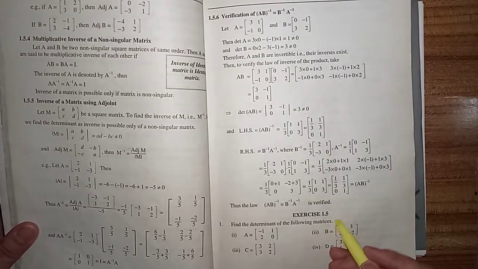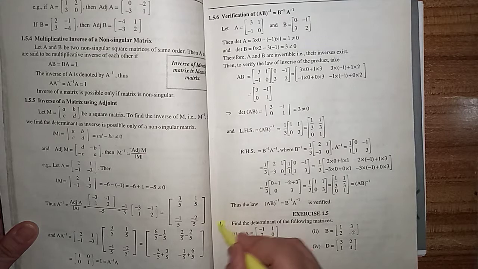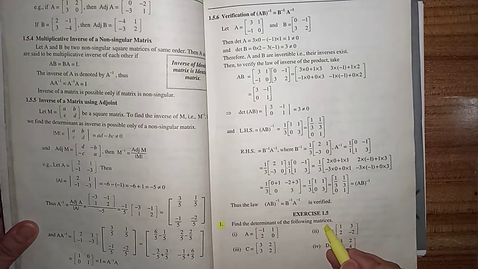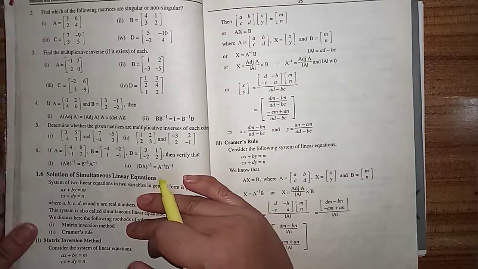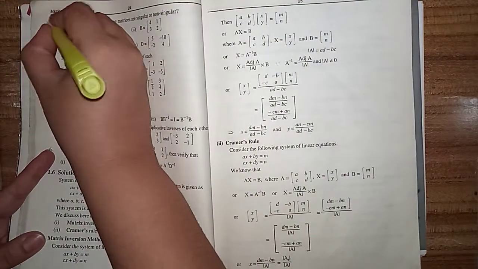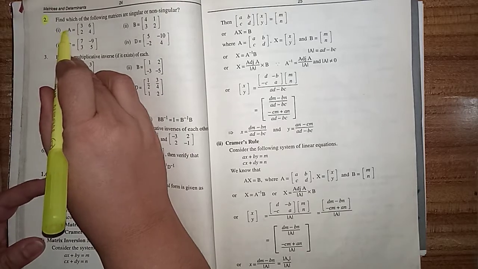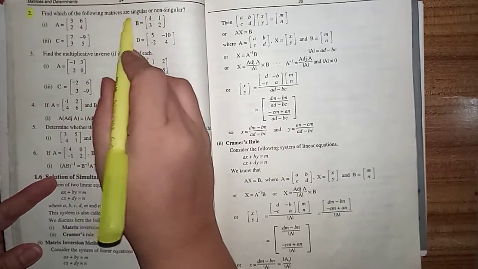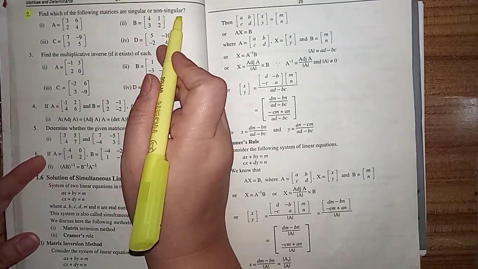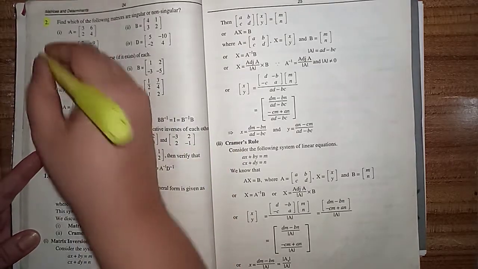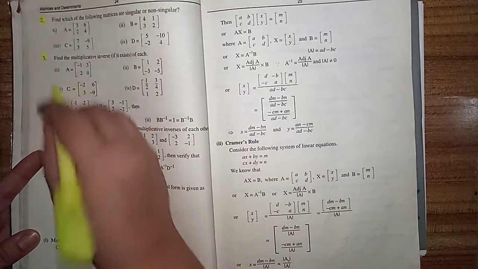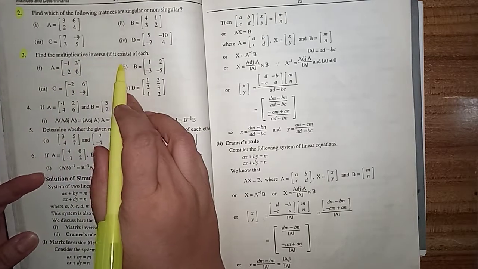Exercise 1.5, question number 1. Find the determinant of the following matrices. Question number 2. Find whether the matrices are singular or non-singular. Question number 3 is a little bit important. Find the multiplicative inverse.